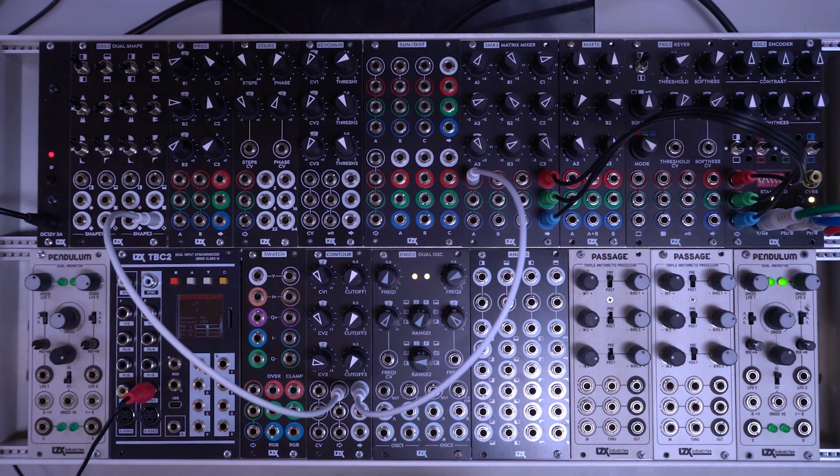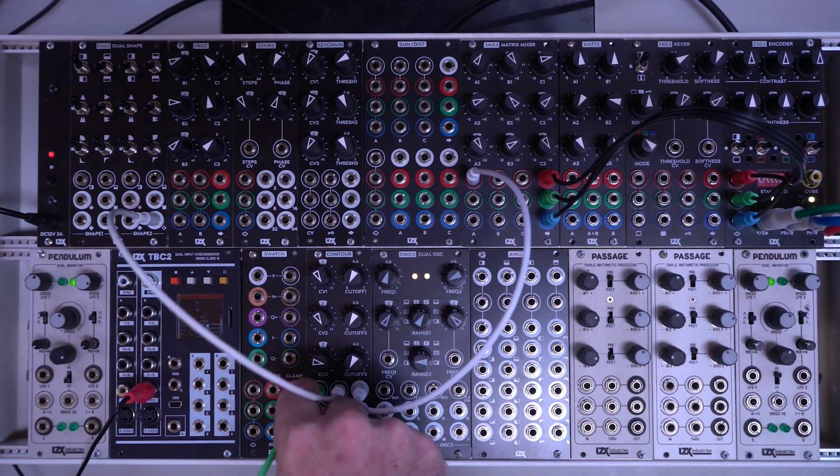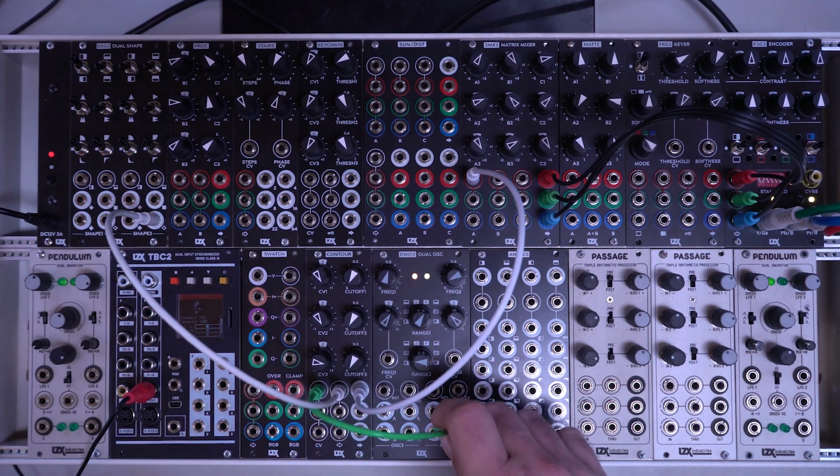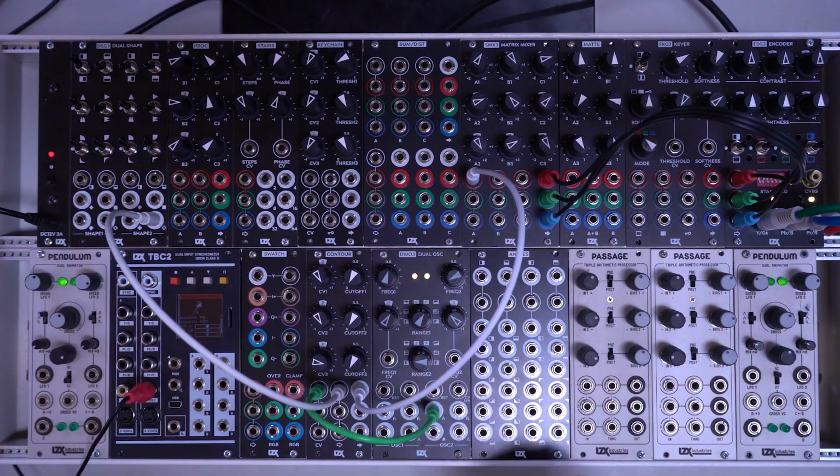We also have a control voltage input, so I can take that from a second source. Let's say an oscillator, and you can see this oscillator is creating some bars, and we're just getting that filter effect here, wherever that bar may be.